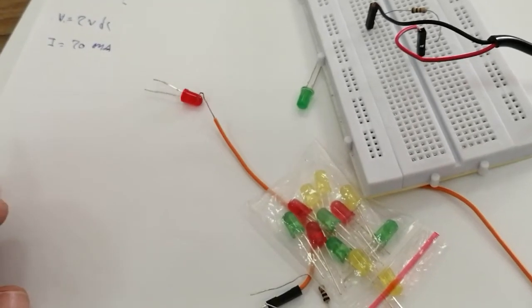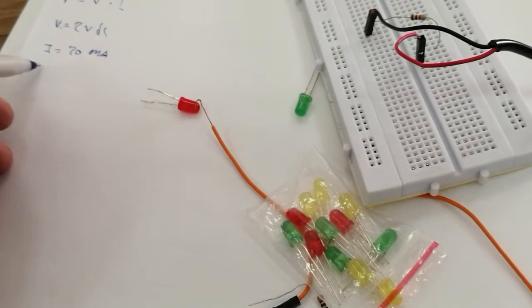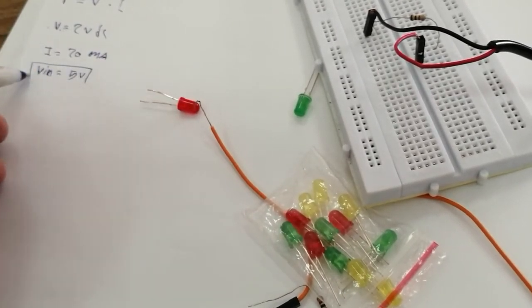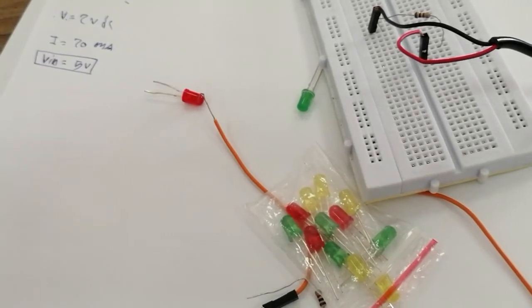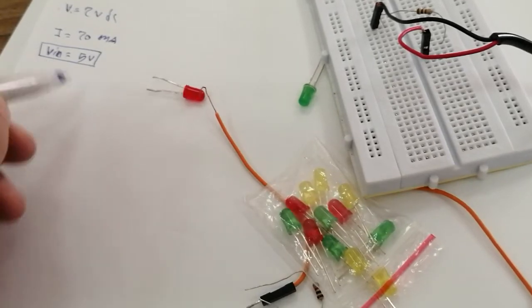Now we have VN, 5 volt. This is our power supply. That means we want to make a simple circuit to let this LED turn on.